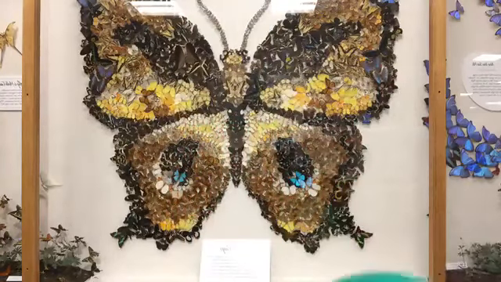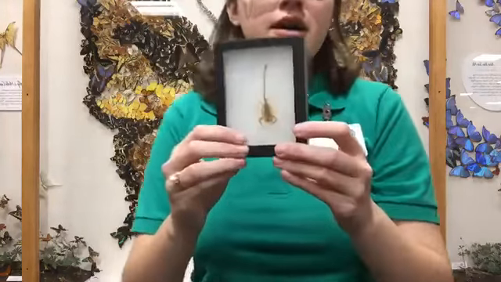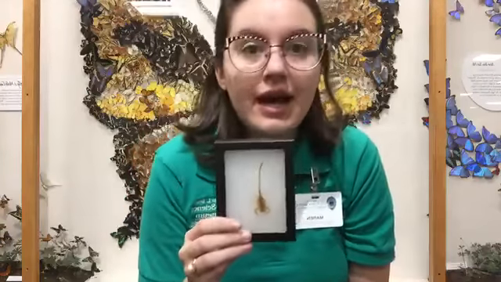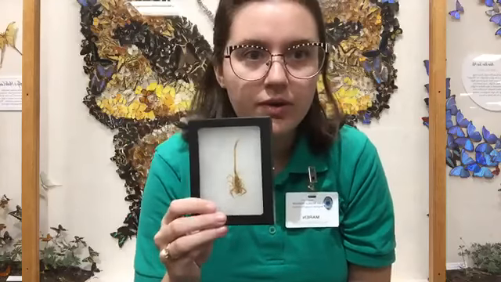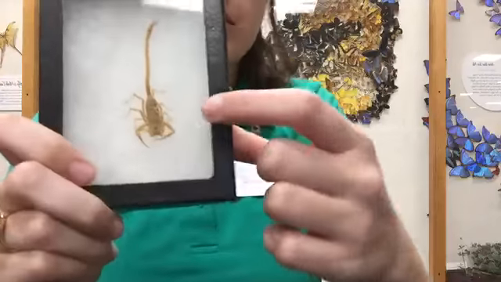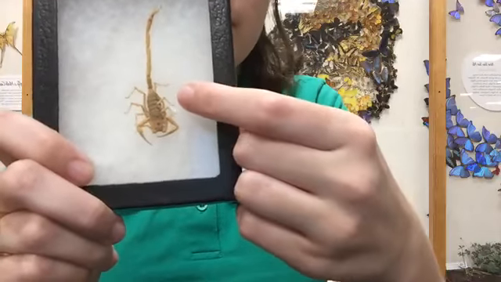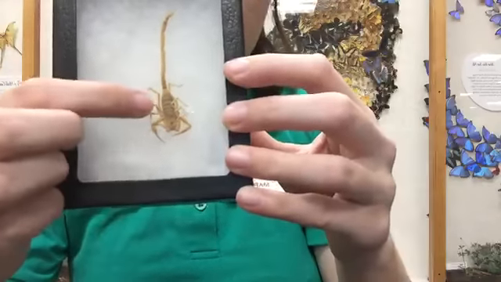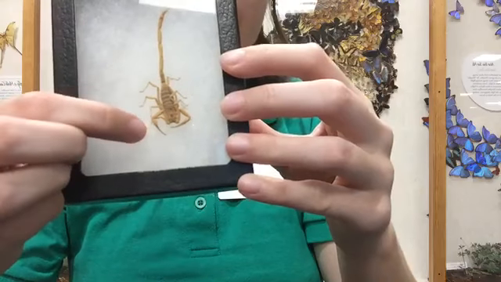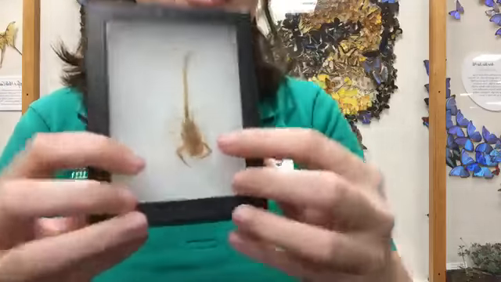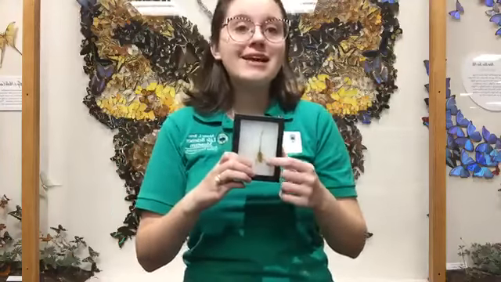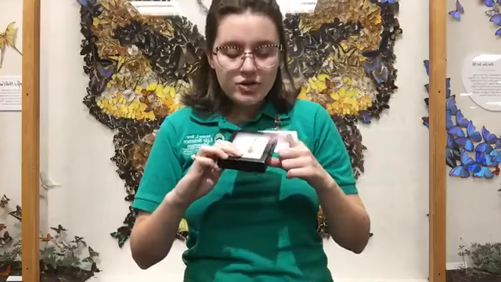Let's see if these are insects. I have here a scorpion. What do you guys think? Is this scorpion an insect? Only one way to find out. Let's count his legs. We've got 1, 2, 3, 4, 5, 6, 7, 8 legs, plus these claws right here, his front claws, those aren't actually legs, those are arms. So he has 8 legs and 2 arms.